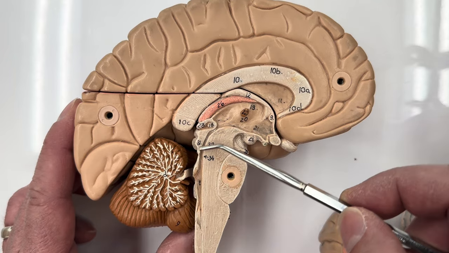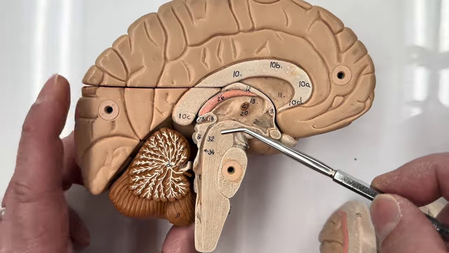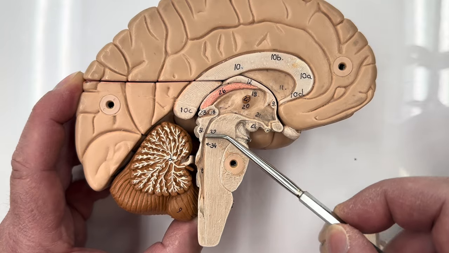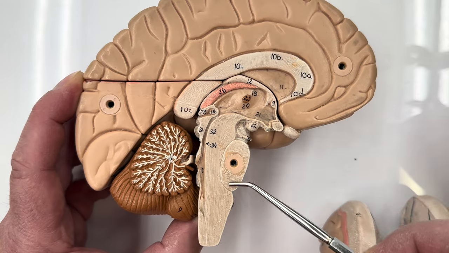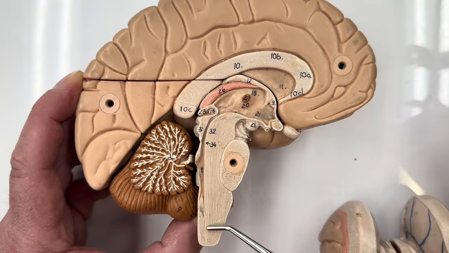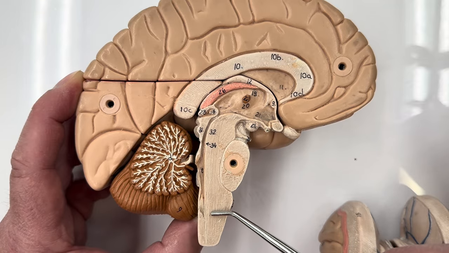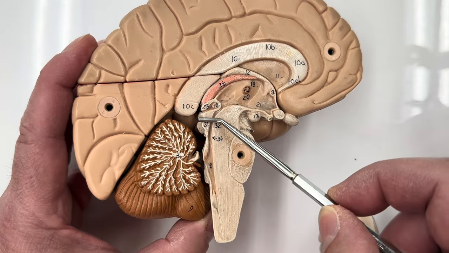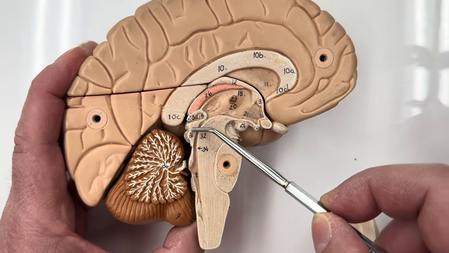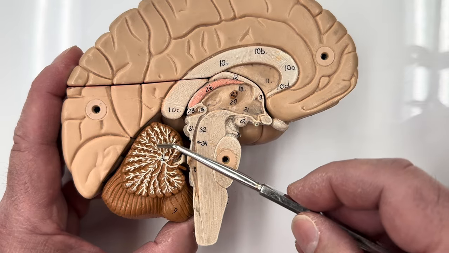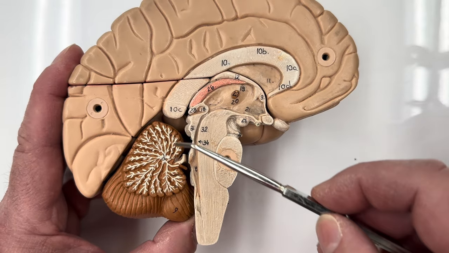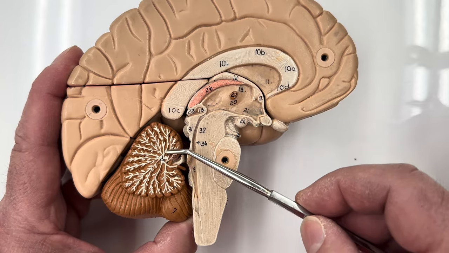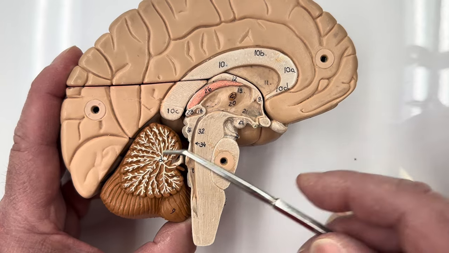Now, all of this here is the brainstem. And the brainstem is made of the midbrain, this is the pons, and then this is the medulla oblongata down here. Now, if we come back up to the midbrain, we can see a couple of bumps right there. Those are part of the corpora quadrigemina. What's in front of that is this brain region here. This is the cerebellum. And we can see the white in that cerebellum is known as the arbor vitae.